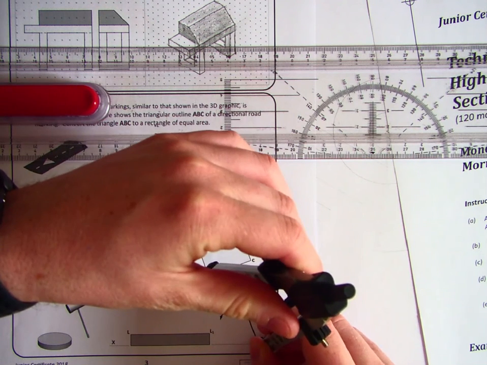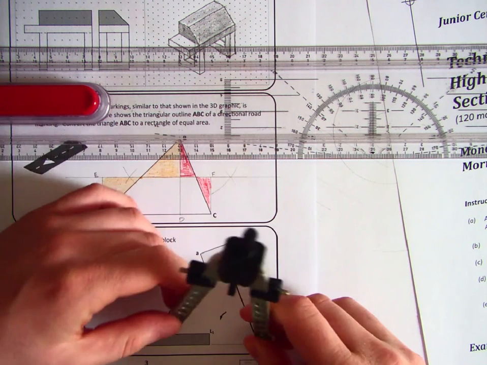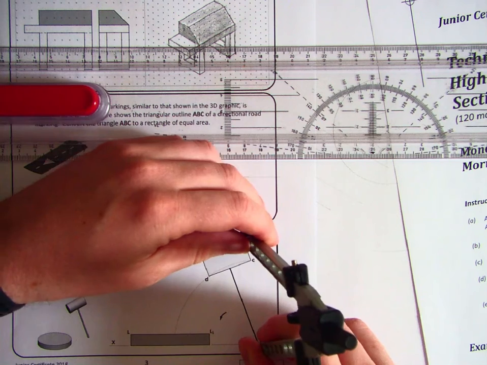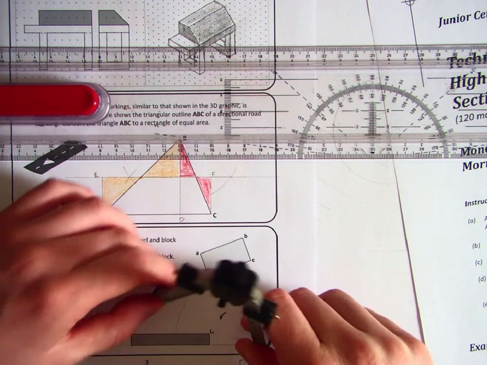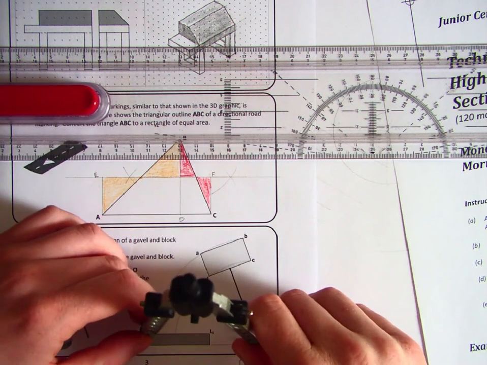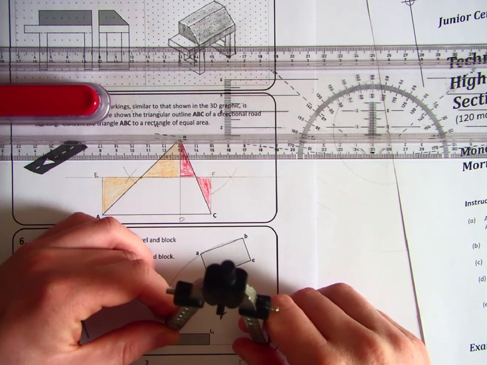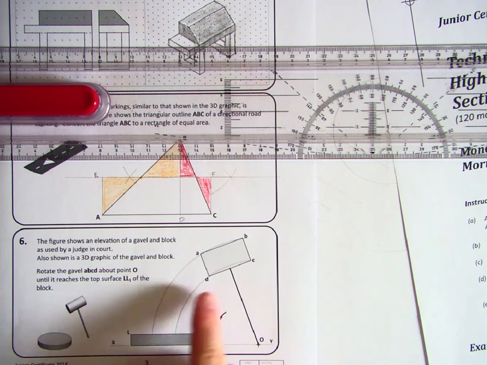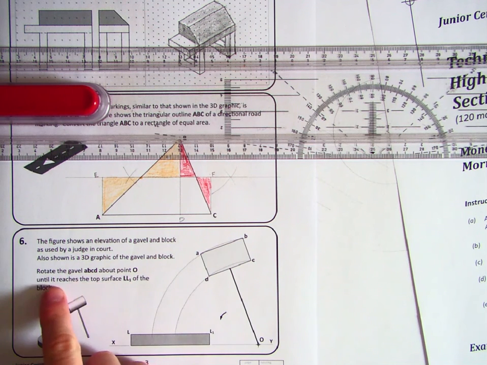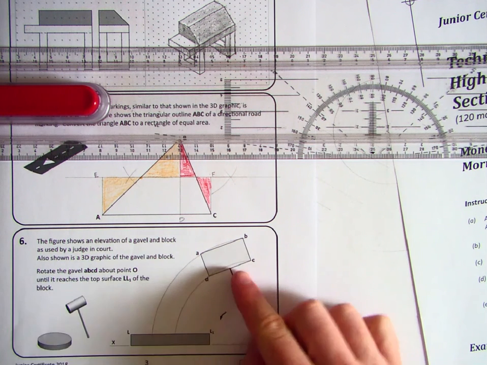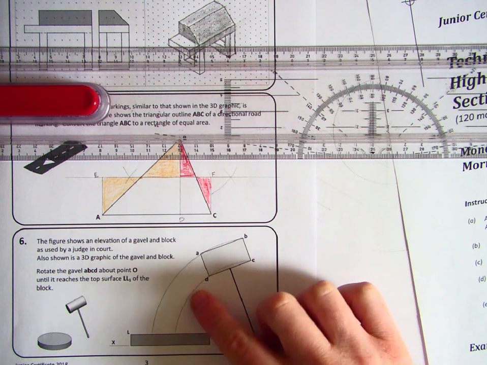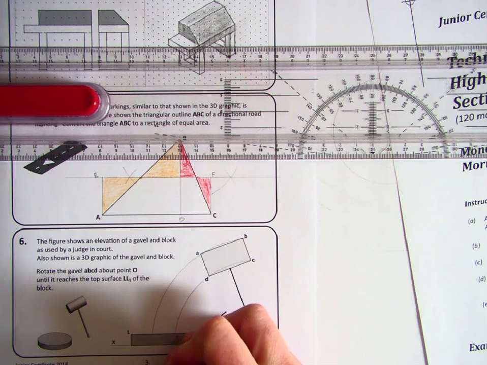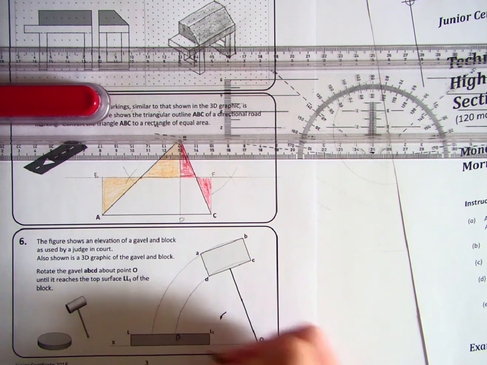So basically I'm rotating all these points. We actually see that they're lined up at the meet. I want to rotate as far as until it reaches the top of the block. So if I was to take this and fold it down, point D is going to be the first point that hits it. So this point here is point D.